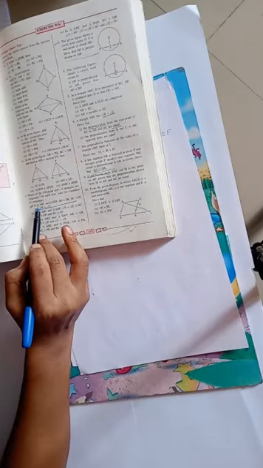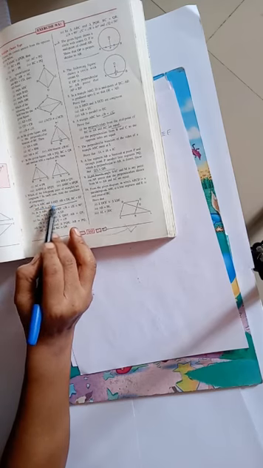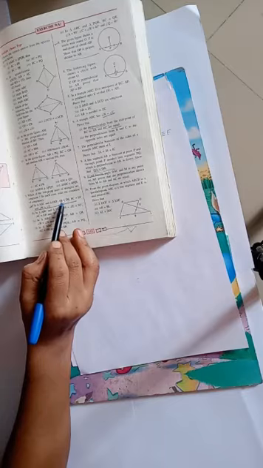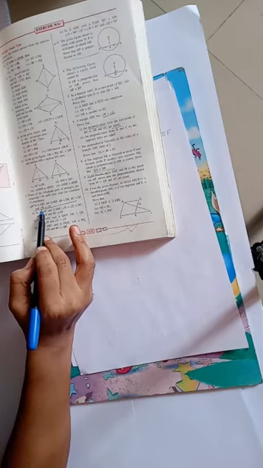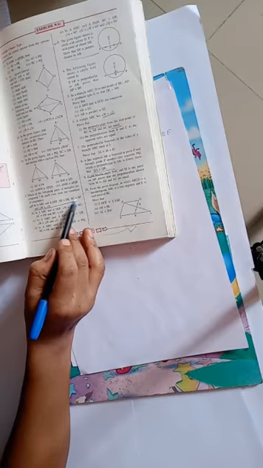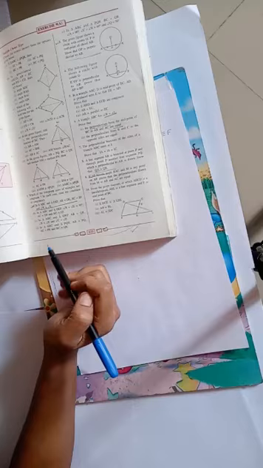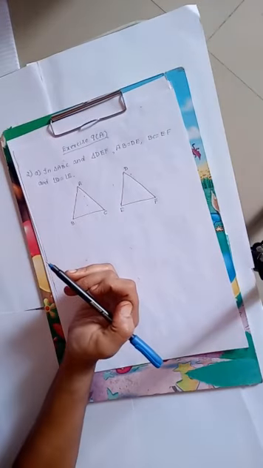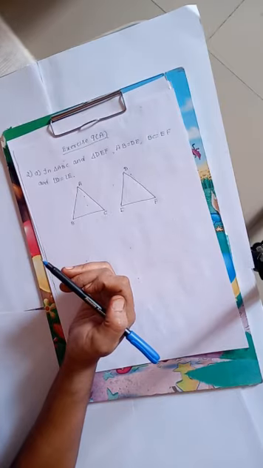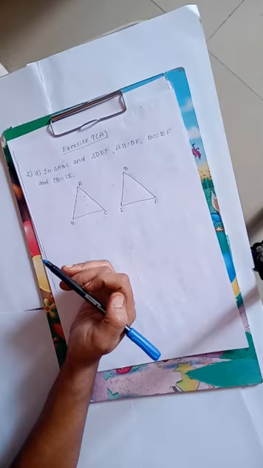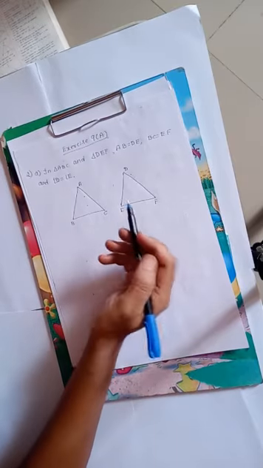See here, in triangle ABC and triangle DEF, two triangles are given. In this, they have given that AB is equal to DE, BC is equal to EF and angle B is equal to angle E. Two corresponding sides and the corresponding angle are given equal. You first need to check that, and then with the congruency rule, you need to write that these two triangles are congruent.